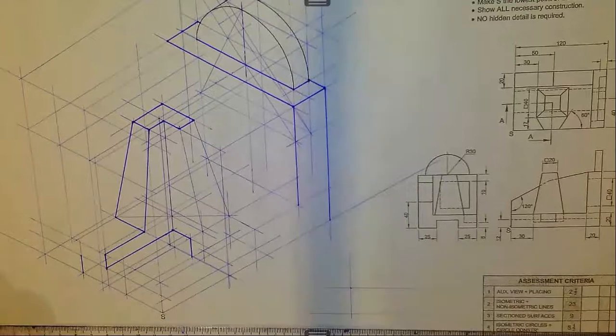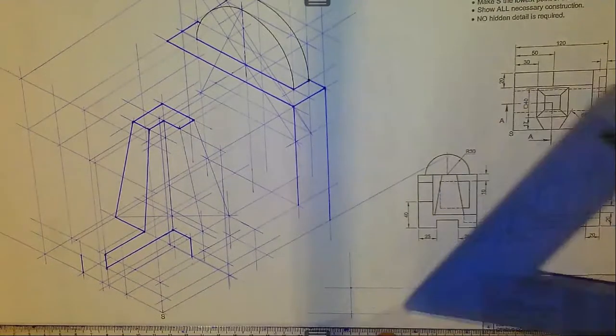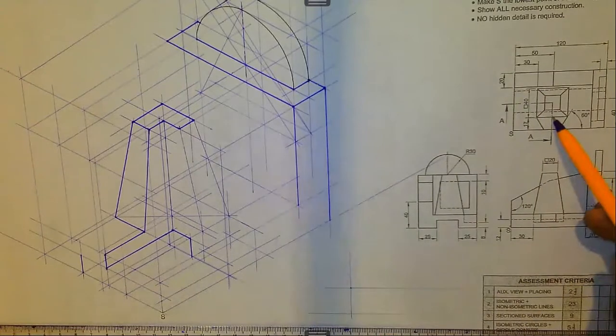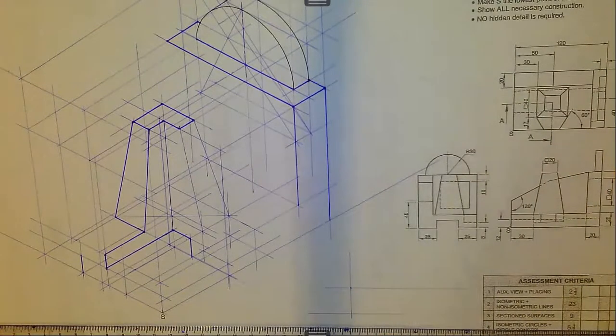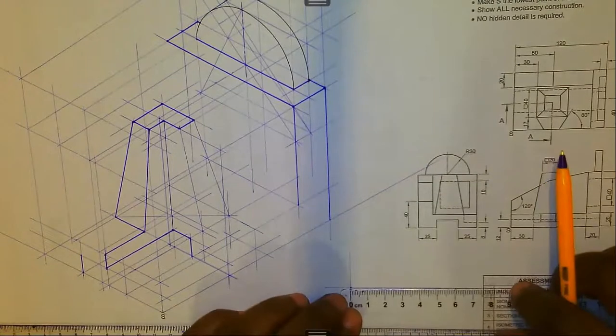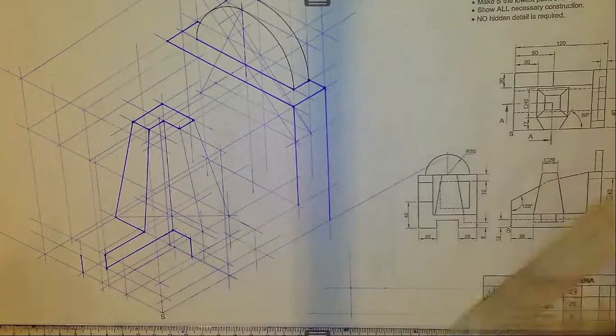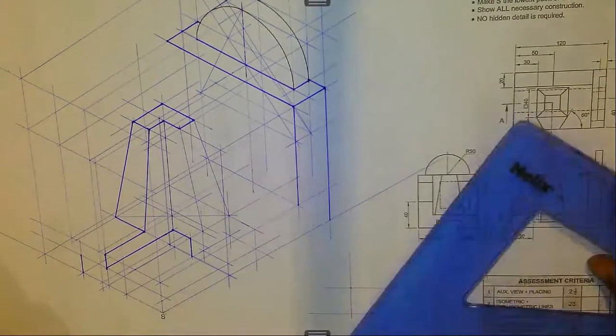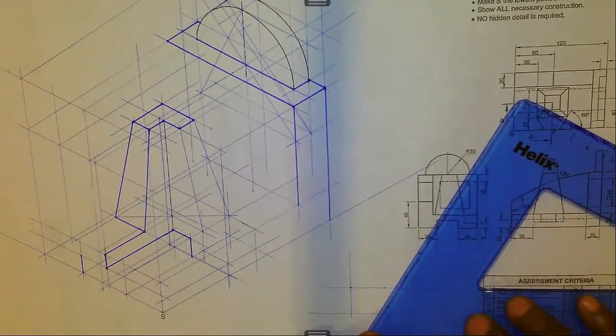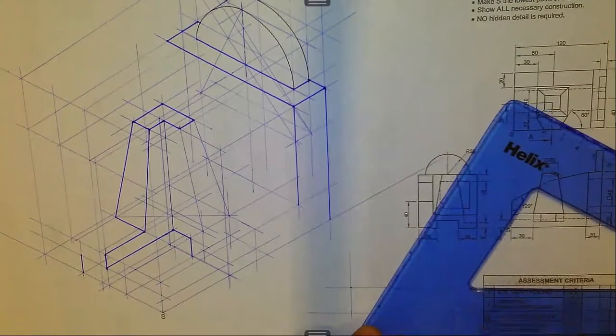When we do this, then we create an angle. But what we can do is measure from here to there 20 millimeters, because since it is 40, we measure 20. Then we create this.